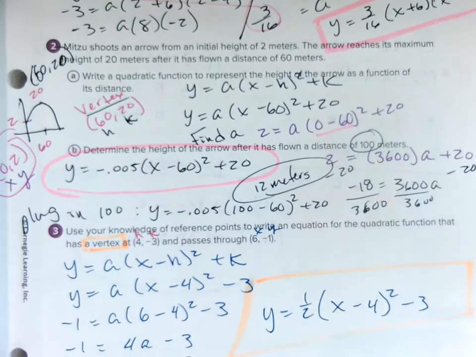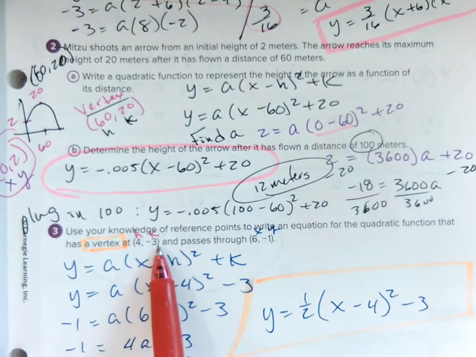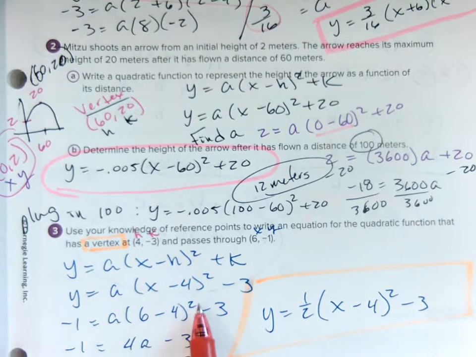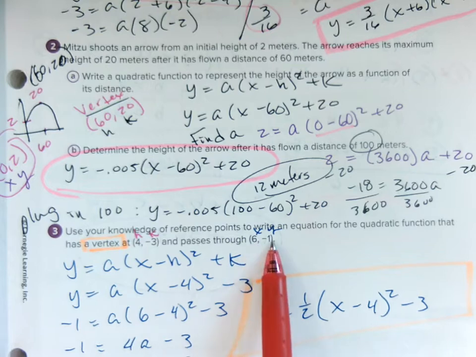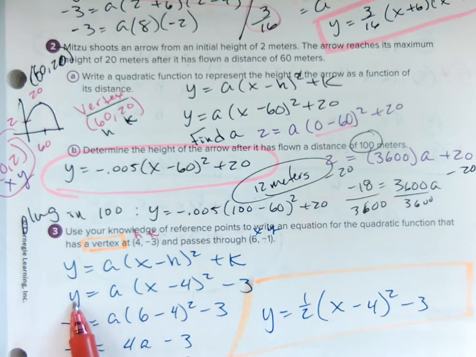Number 3, again, vertex. We have vertex (h, k). We plugged the 4 in for h, and the -3 for k. Again, I need the value of A, so I have to plug in a point. So here's my other point, (6, -1). -1 goes in for the y. 6 goes in for the x.